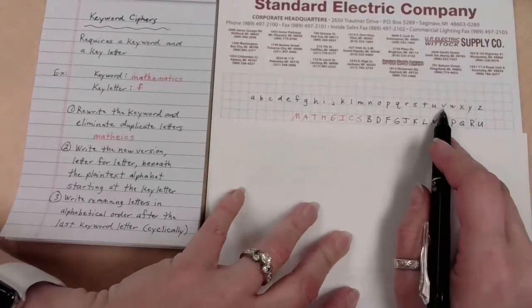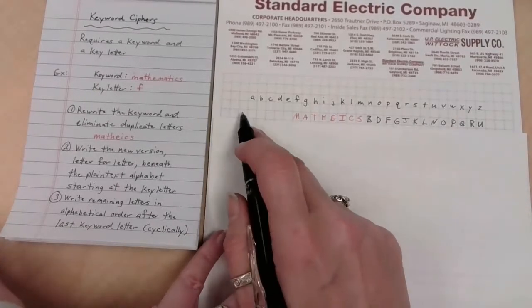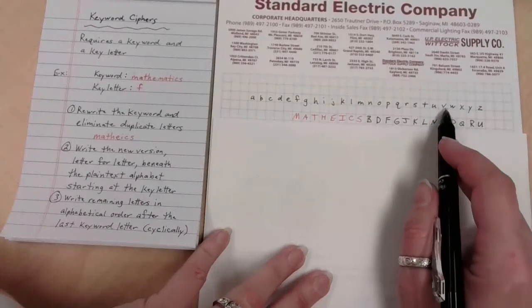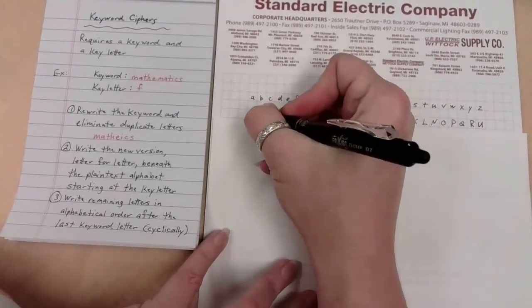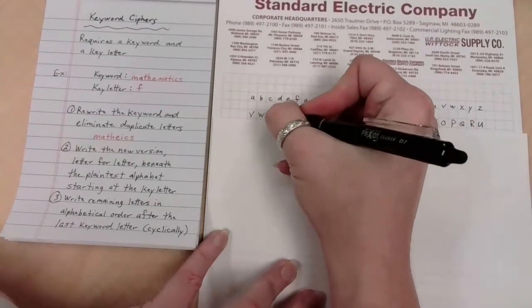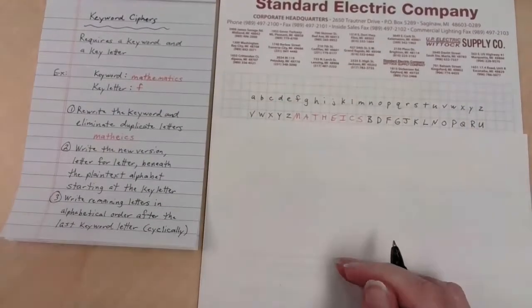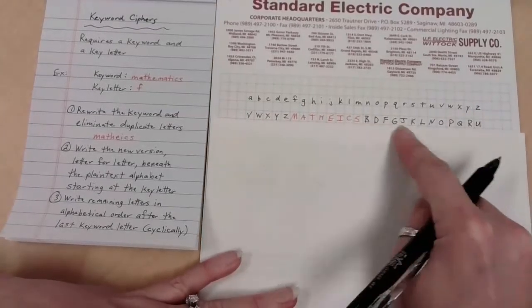And then V needs to go, here's the whole cyclical portion of things, back to the beginning. So V, W is not my keyword, I can use that. Neither was X or Y or Z, so X, Y, Z. Hey, we made it. There we go. That becomes my code message.